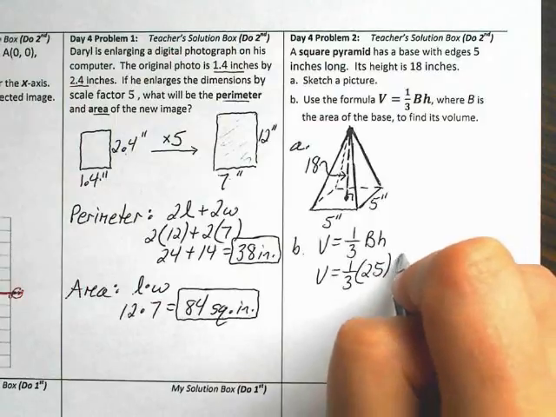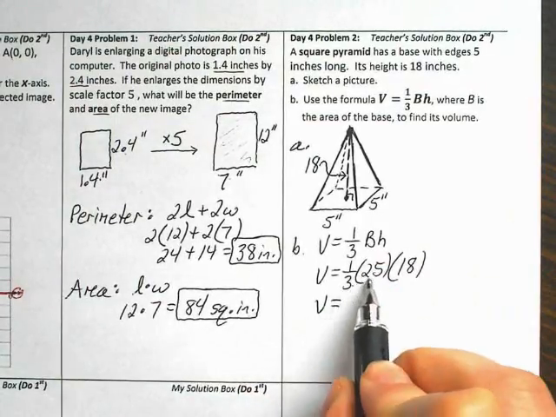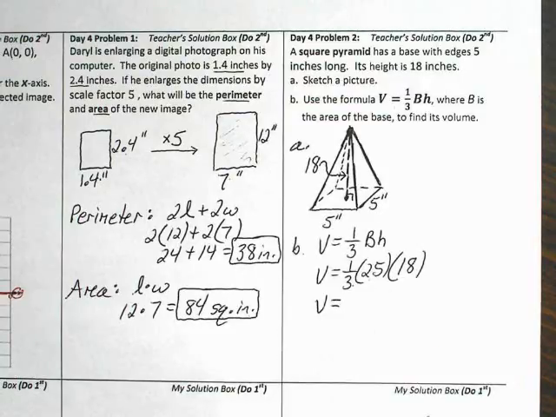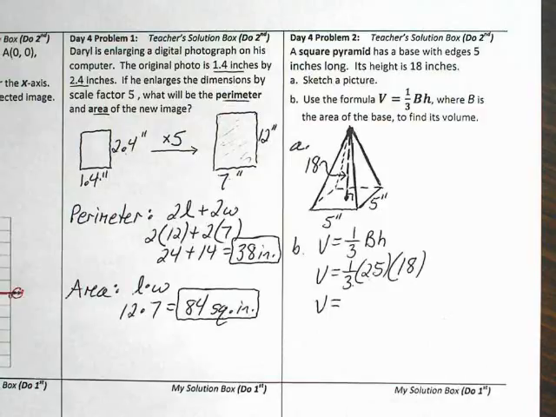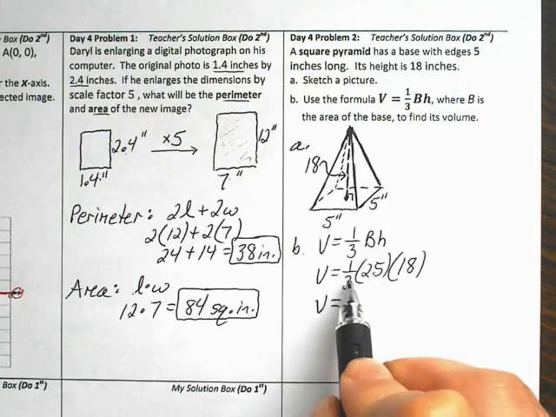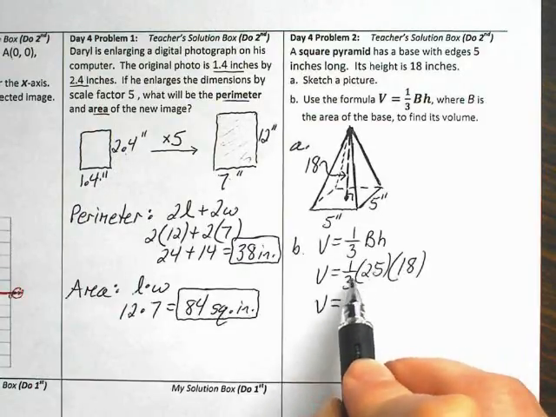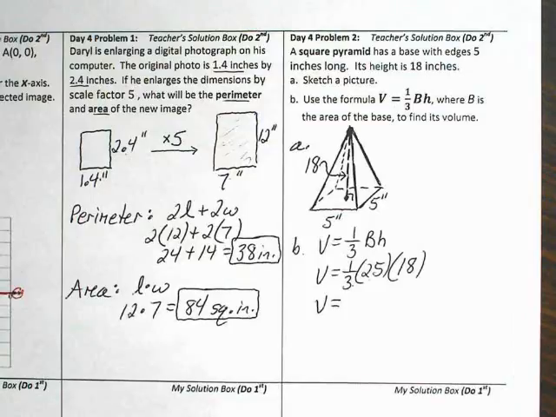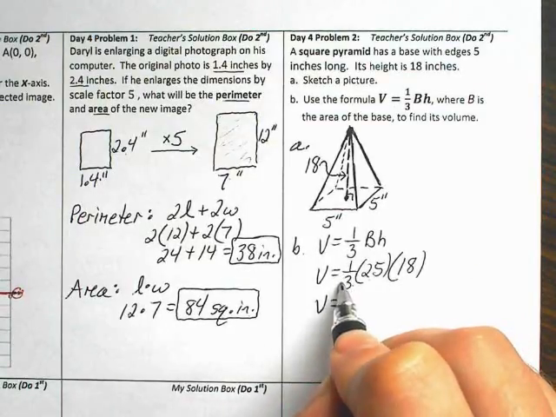The height of the pyramid is 18. Now let's multiply these three numbers together. Multiplication is commutative, meaning it can be done in any order and you get the same result. Now, I think it will be faster to multiply 1/3 times the 18 first than to try to multiply 1/3 times 25. 1/3 times 18 will reduce.